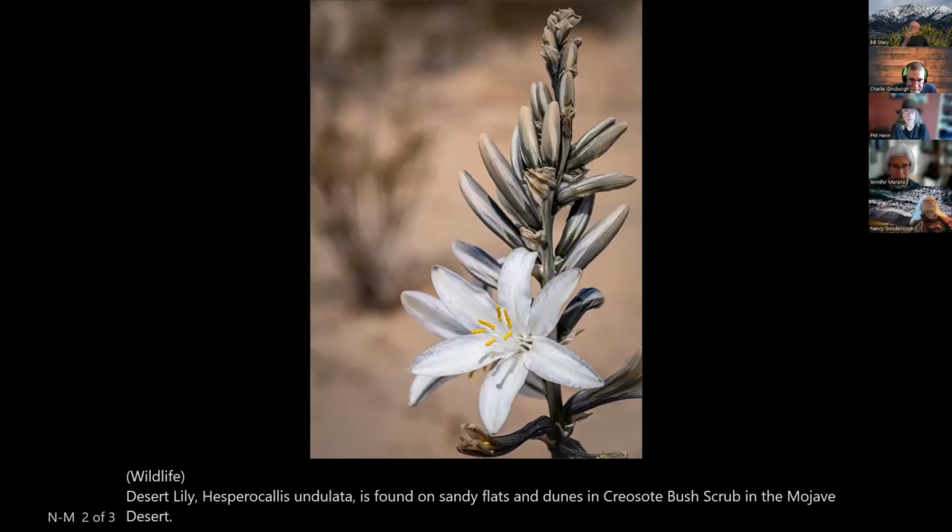Desert lily, Hesperocallis undulata, is found on sandy flats and dunes in creosote bush scrub in the Mojave Desert. Okay, so here we're showing some flowers in the environment. I think your depth of field is excellent in taking this image. The flower and the bulbs behind it are all nice and sharp, and then you have that real softness in the background, so it shows up really nicely.